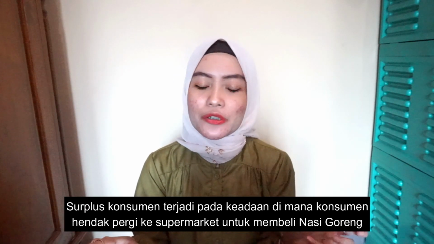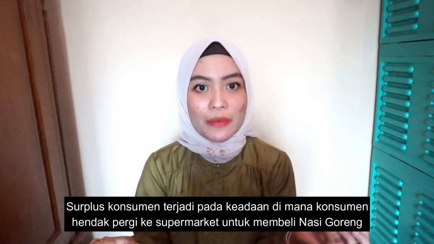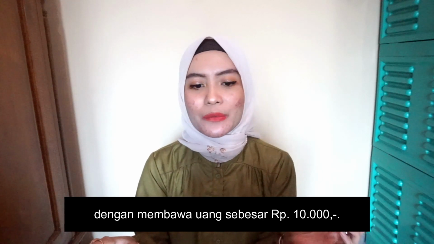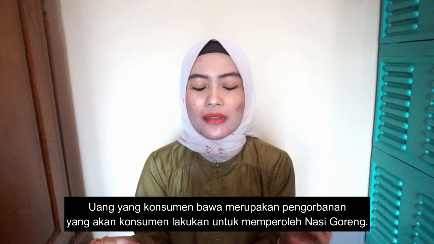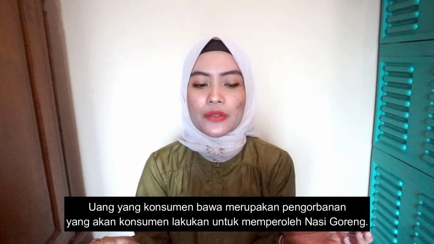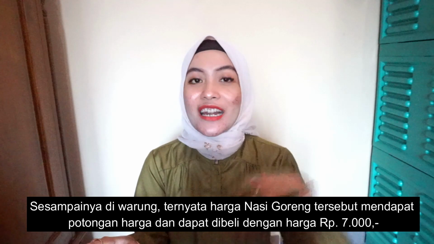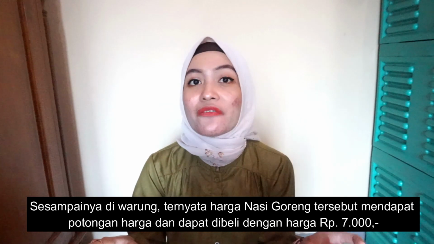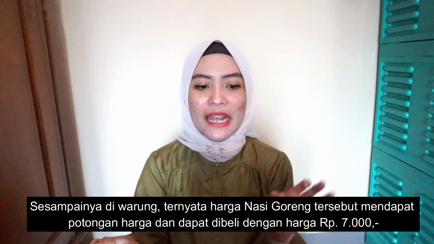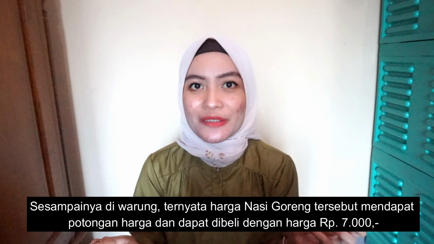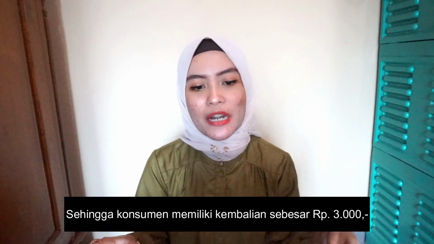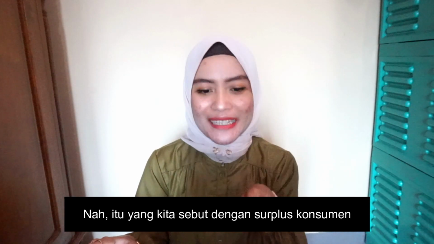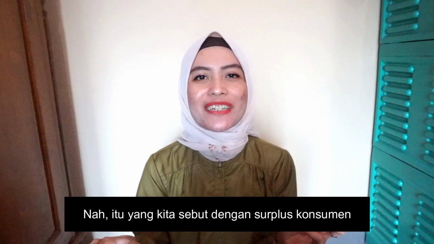Consumer surplus occurs when the consumer wants to go to the supermarket to buy fried rice, or nasi goreng, with the money of 10,000 rupiah. The money that the consumer brings is a sacrifice that the consumer will make to get fried rice. Arriving at the supermarket, it turns out the price of fried rice is discounted and can be purchased for 7,000 rupiah. So the consumer has a change in money of 3,000 rupiah, which can be called a consumer surplus.